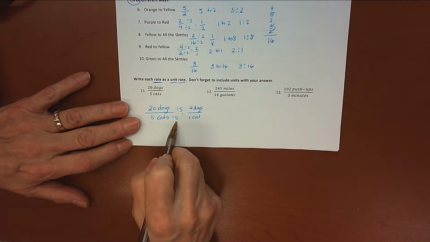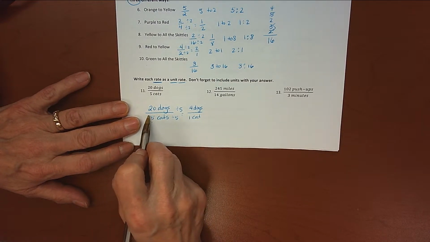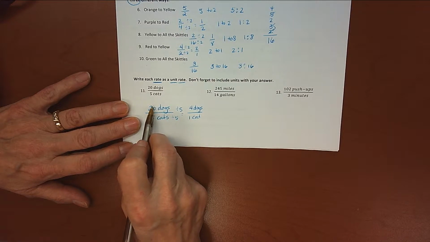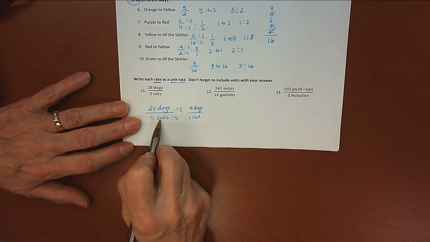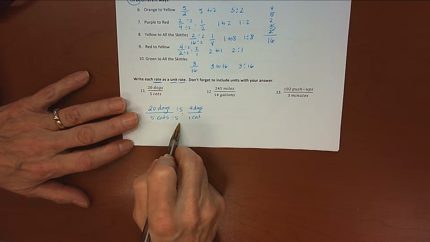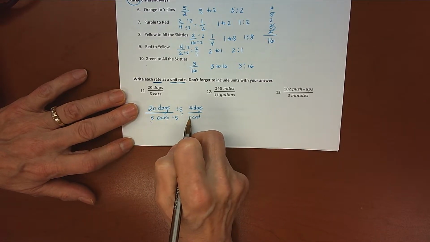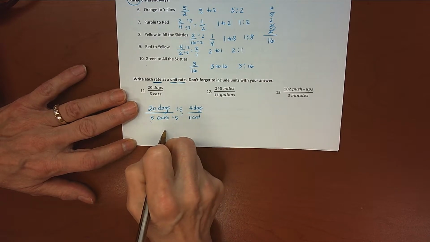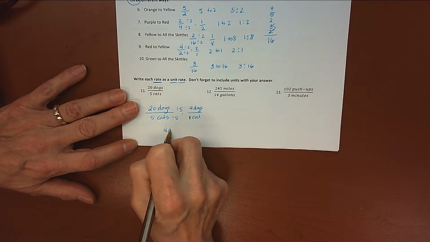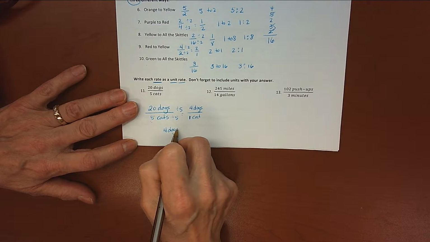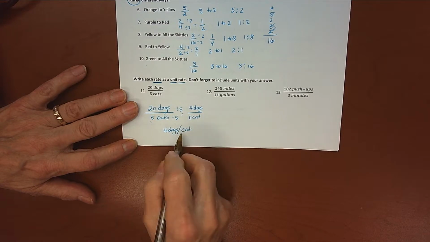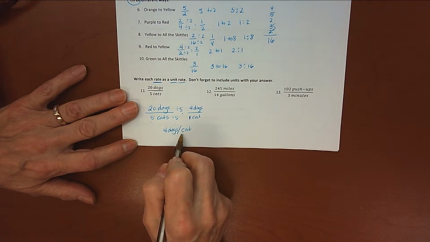Again, I figured this out. I just took the denominator and divided it into the numerator. I divided both the top and the bottom by the number that's in the denominator, and that gives us a unit rate. A unit rate has a 1 in the denominator. Sometimes you'll see unit rates written this way: 4 dogs per cat. And when we see that, we understand that that's 1 cat.